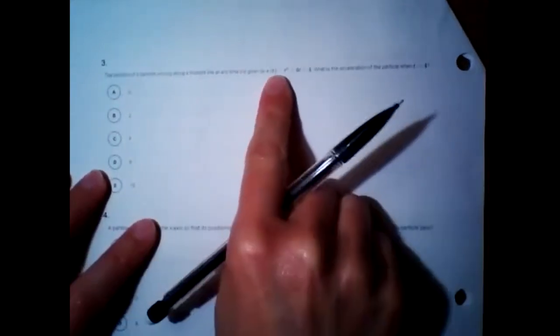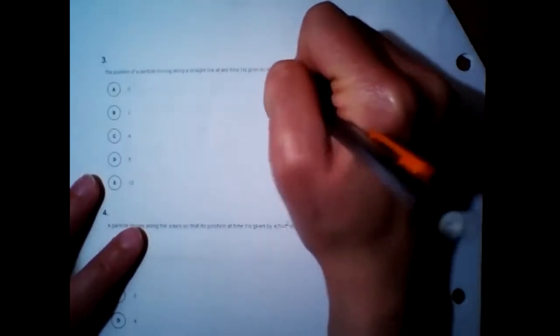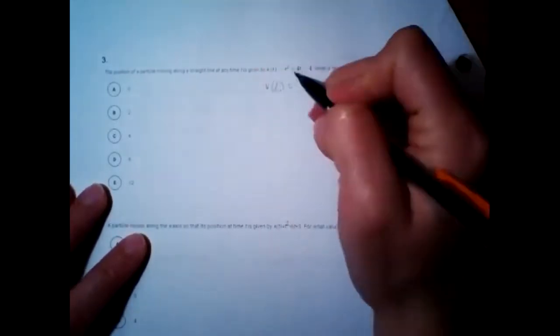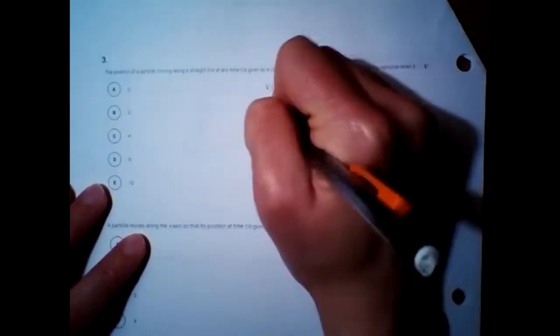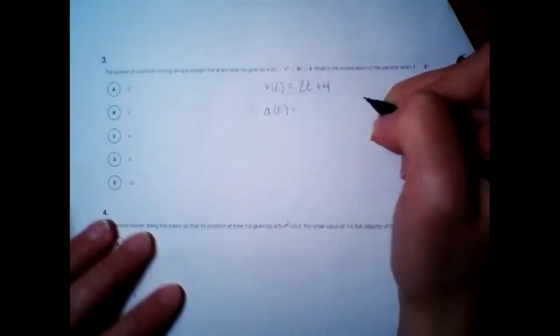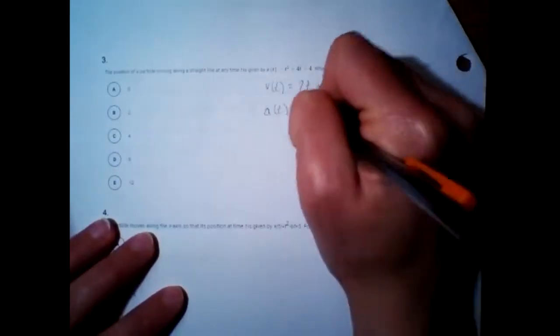All right, number 3. Position of a particle moving is given by this. So they give us position. It says what is the acceleration at time 4. So we can't jump straight from position to acceleration. We're going to have to get the velocity first. So the derivative of this is 2t plus 4. And then the acceleration would be the derivative of that, which would just be 2.